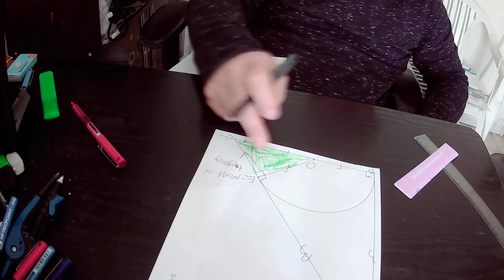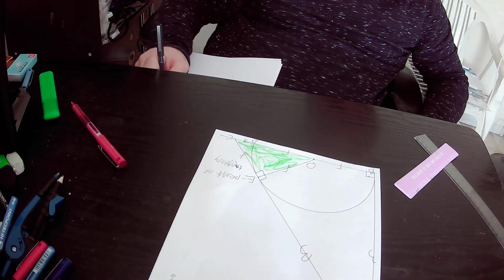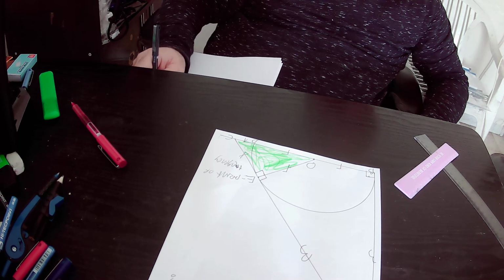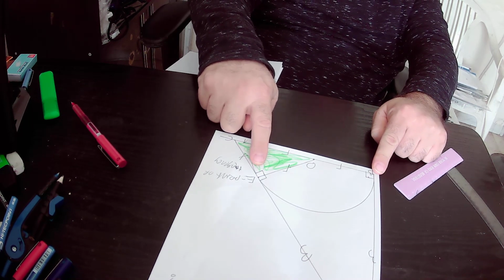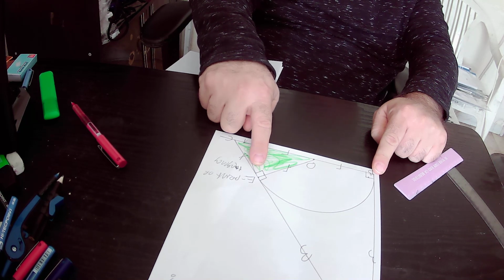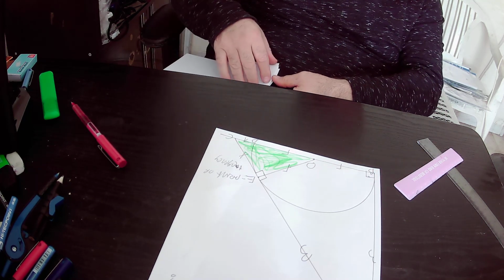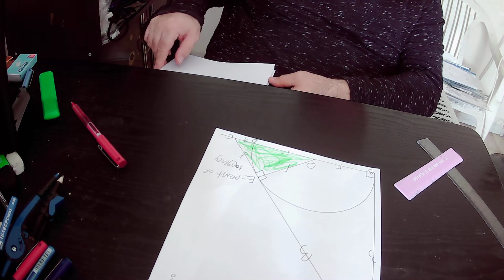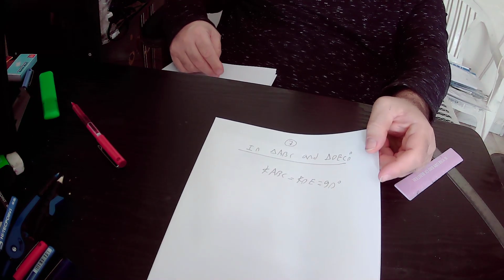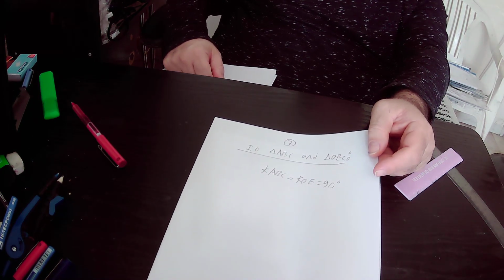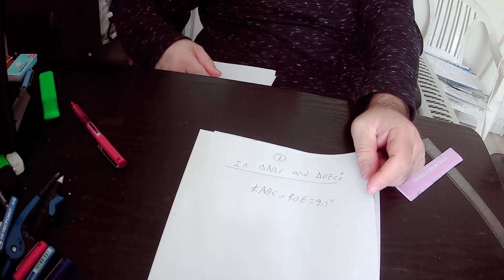So angle ABC equals angle OEC, and both angles are equal to 90 degrees, therefore they are equal to each other.